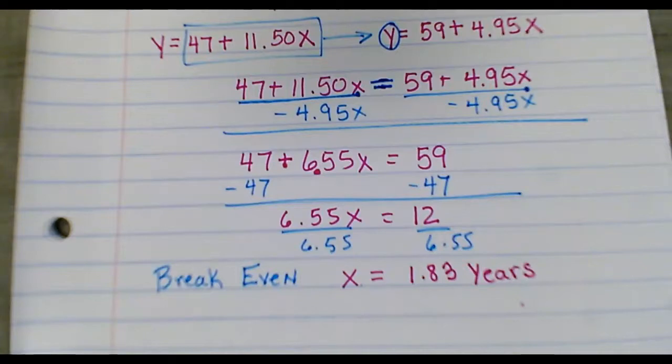At that point, if you have more profit, that's good. If you have more loss, that's bad. And so that's what a lot of companies are dealing with right now, is they have more loss, more expenses than profit. Okay, back to this problem.